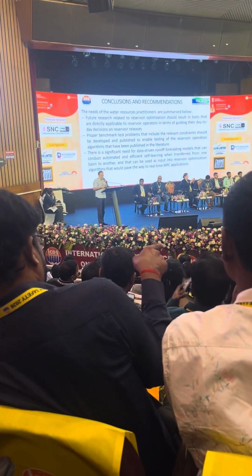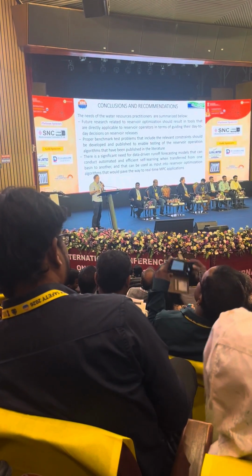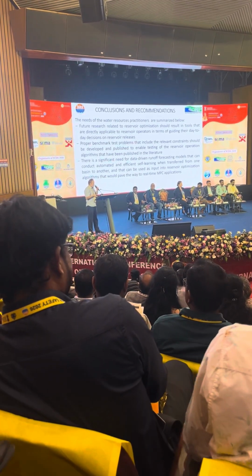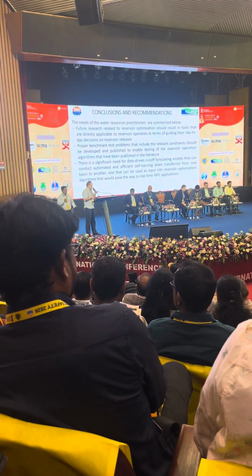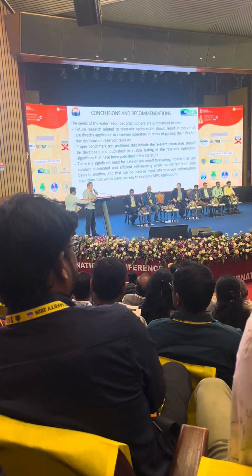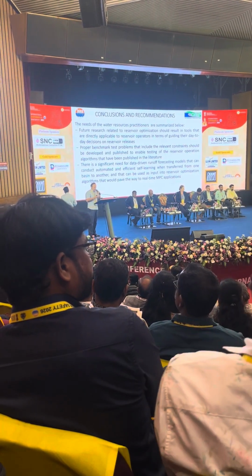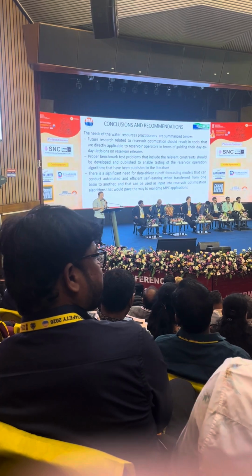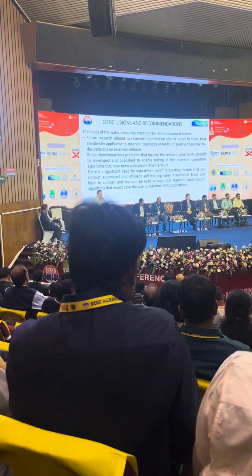There is also a significant need for a data-driven runoff forecasting model. We live in an information age. We have satellite data coming from various sources. We have artificial intelligence, but we still don't have a self-adaptable, self-learning forecasting model, and we should have it, and we need it badly. And this is what the research community should focus on.